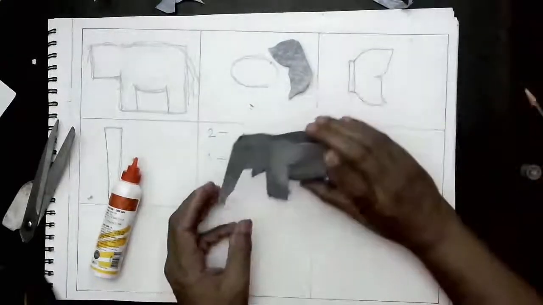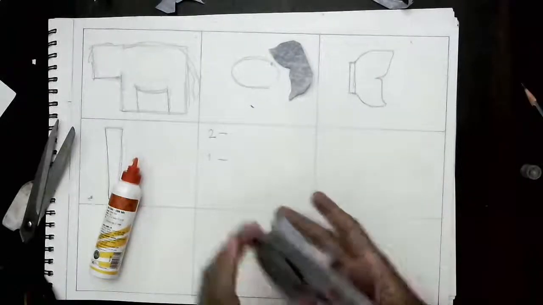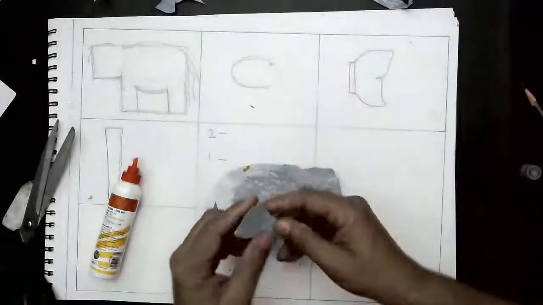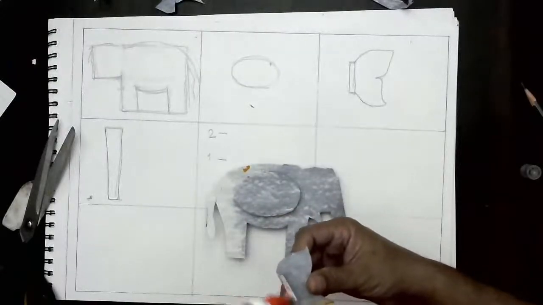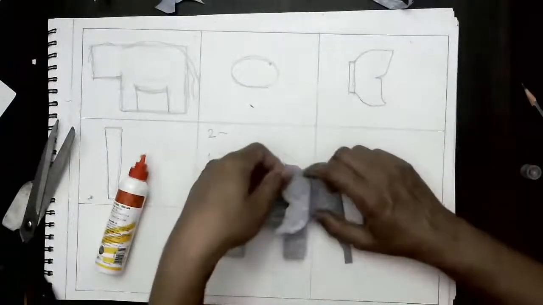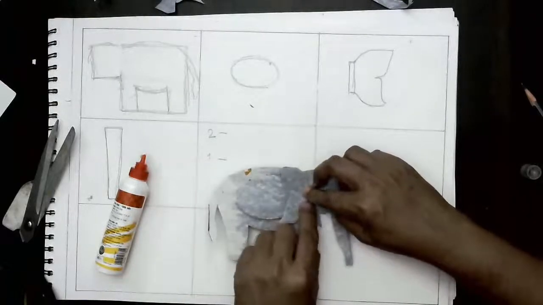Okay, so this is the ear. And then similarly on the other side also. Okay, so like this.